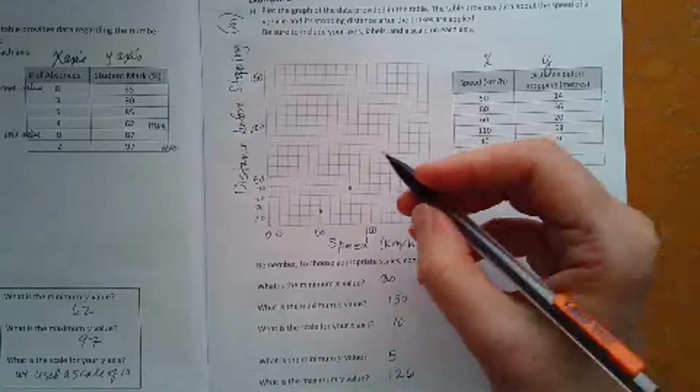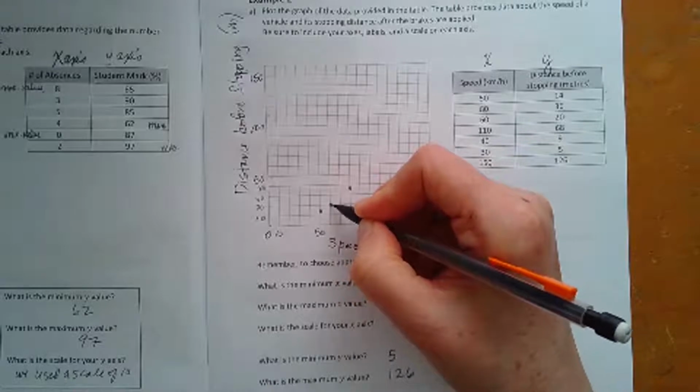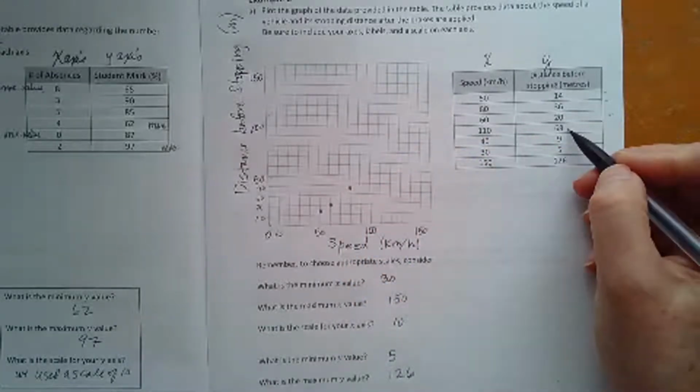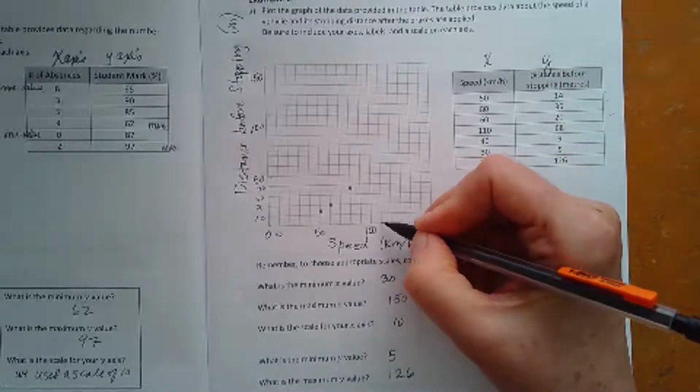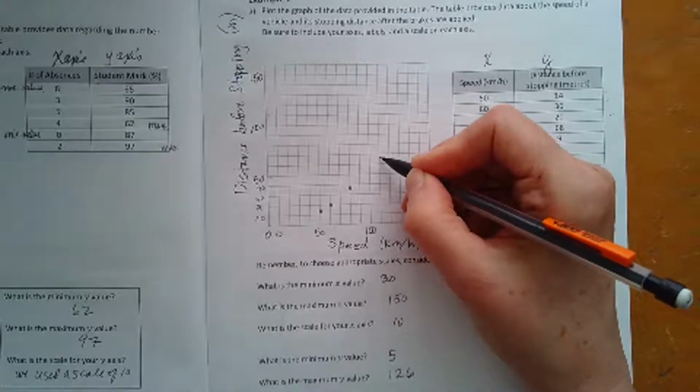60 comma 20, that's an easy one to graph. Okay, done that one. 110 comma 68, so 110, 10, 20, 30, 40, 50, 68.